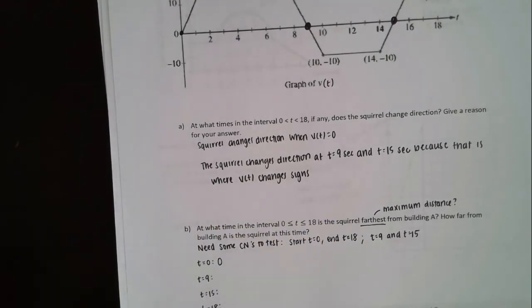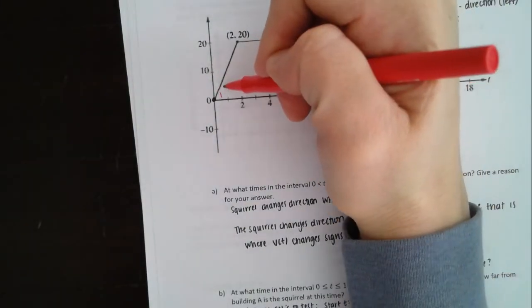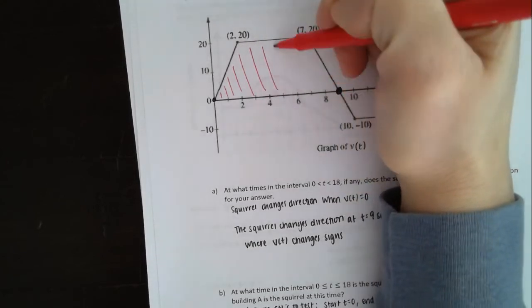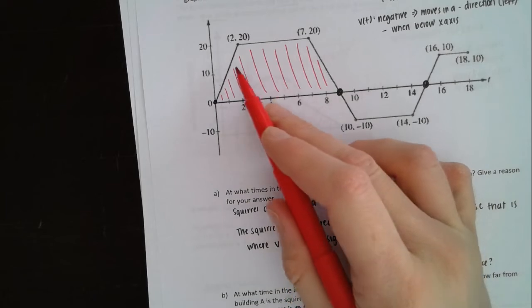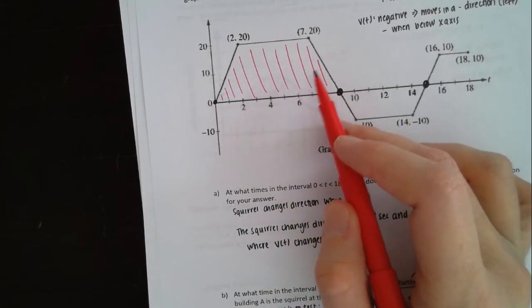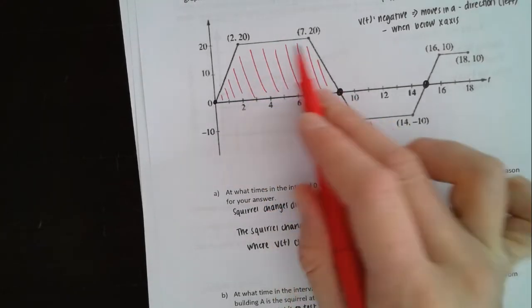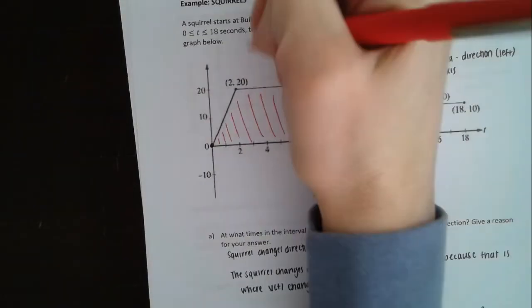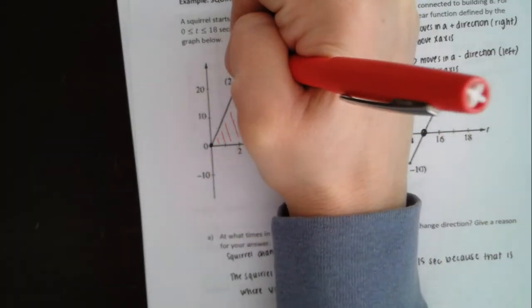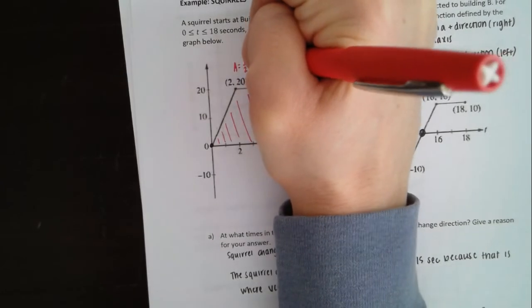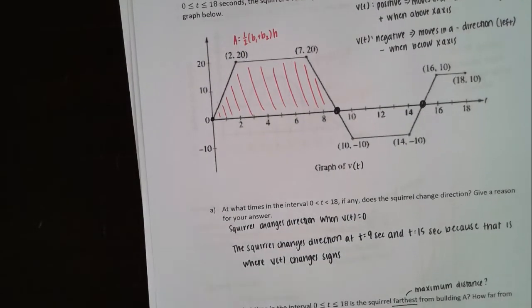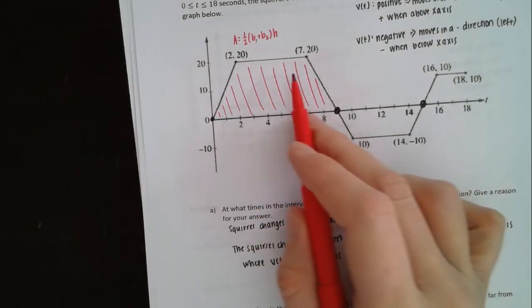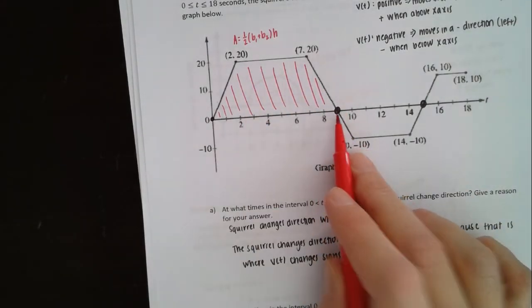Our distance at t is equal to 9 is going to be this entire accumulation underneath the first part of this curve. You can split this up into two triangles and a rectangle if you wanted to. This is actually a trapezoid, so we could use the trapezoid area formula. Remember that the area formula of a trapezoid is 1/2 base 1 plus base 2 times the height. So that's what I'm going to use to calculate this distance from t is equal to 0 to t is equal to 9.